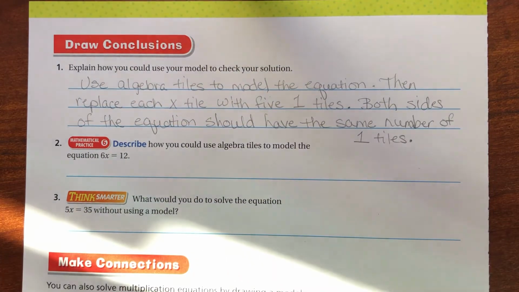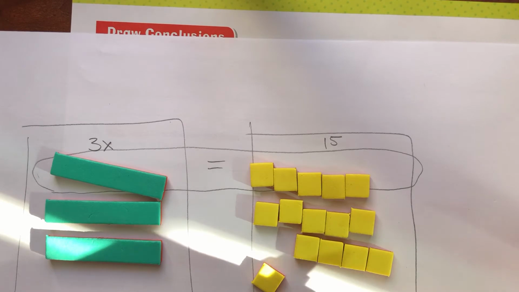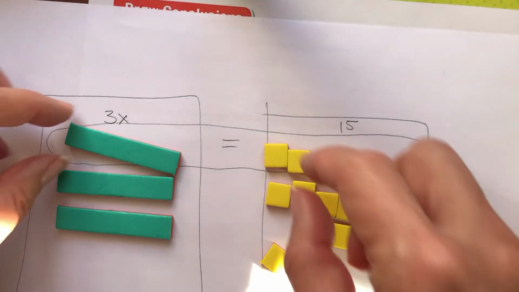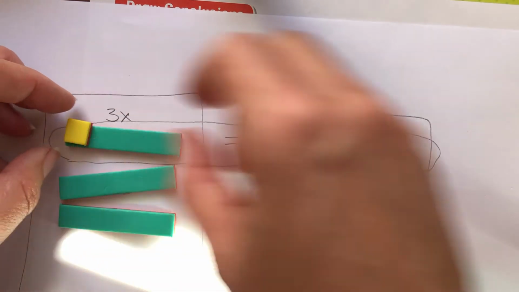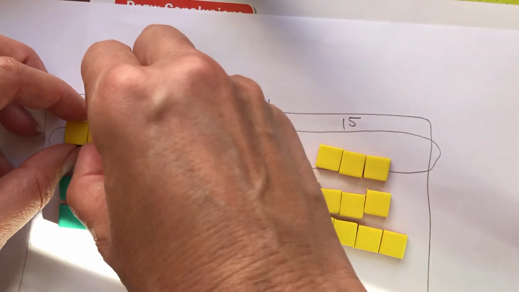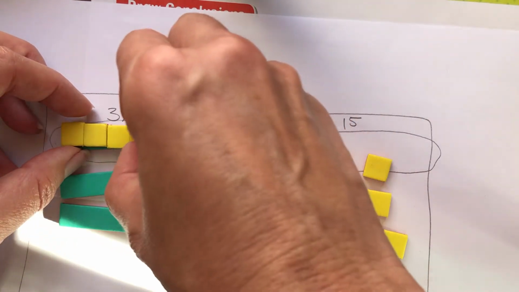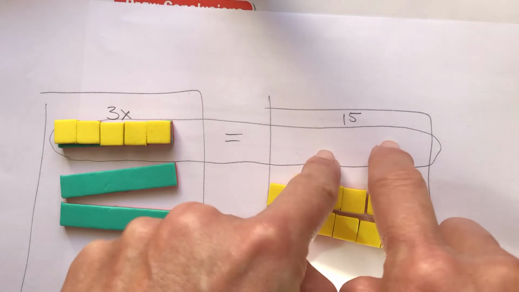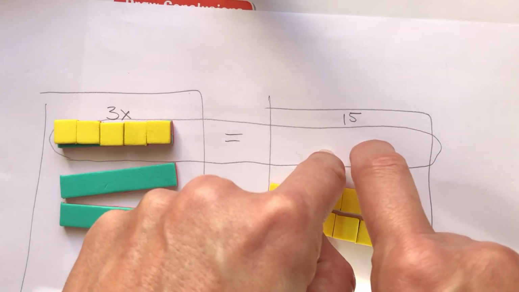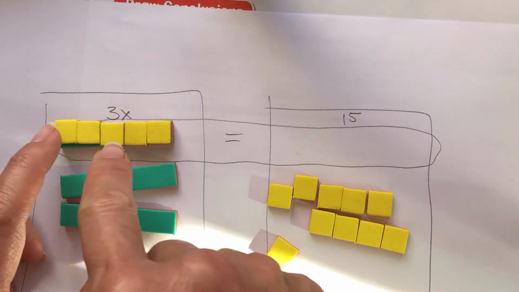So in other words, if I had enough of these little manipulatives, which I don't, I would be able to replace each of these green tiles with 5 1s and still have my 5 over here as well, so that we would have 15 equals 15 in the end.